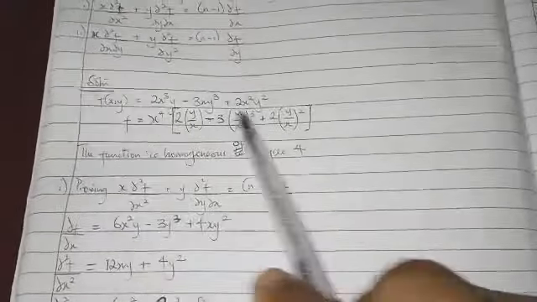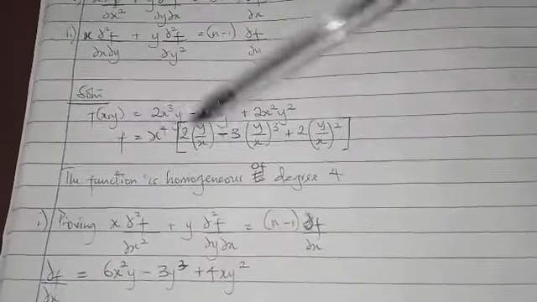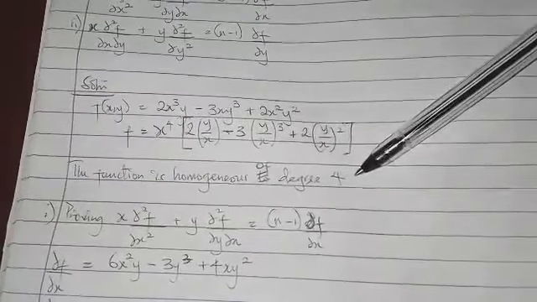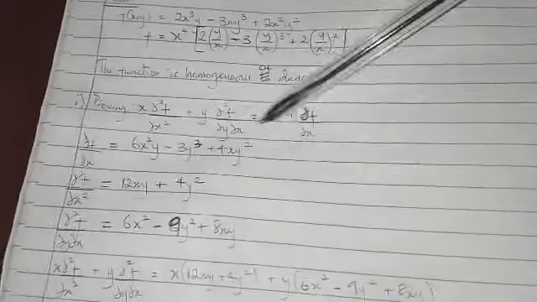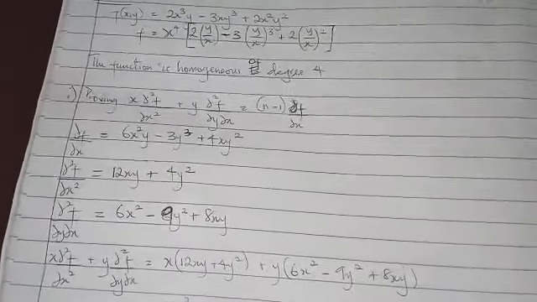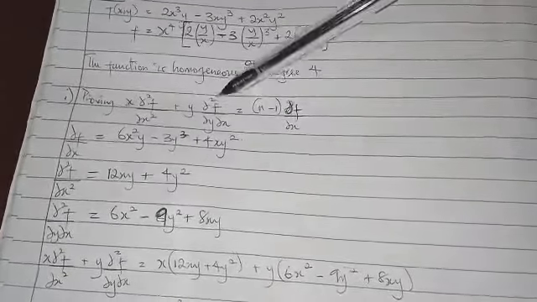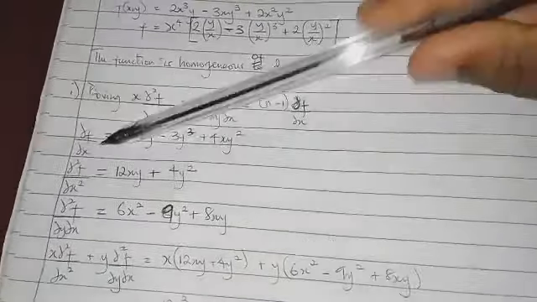You're given your f, you put down your f, then we check for homogeneity. Having checked homogeneity, it's homogeneous of degree 4, so our n is 4. Now proving the first one, we check what we need to get to this point. We need ∂f/∂x, we need ∂²f/∂x², and we need ∂²f/∂y∂x.